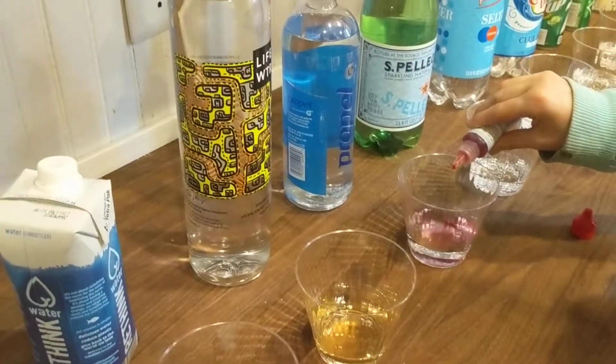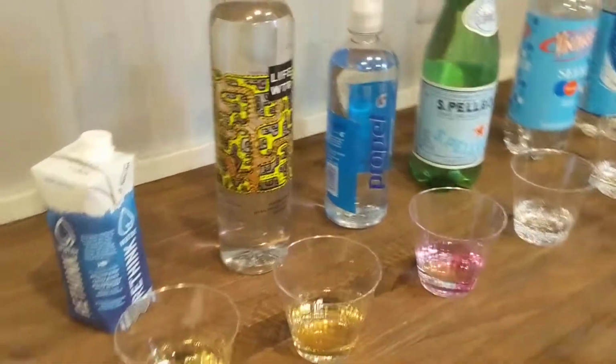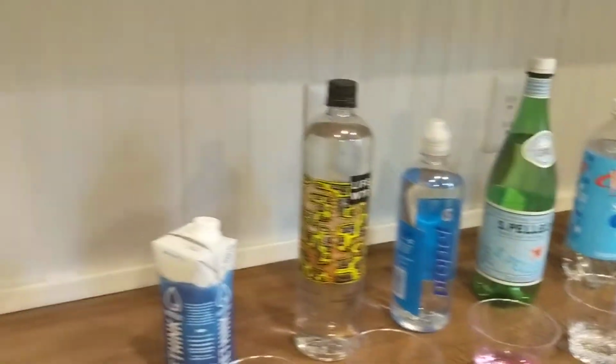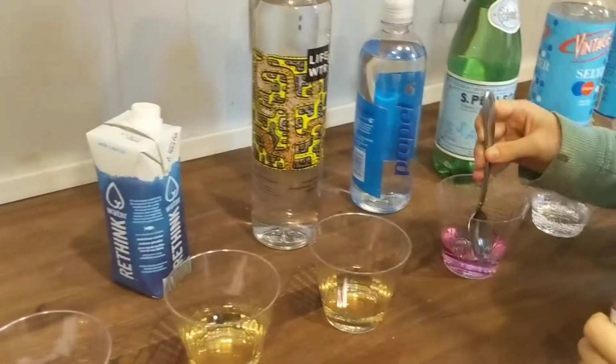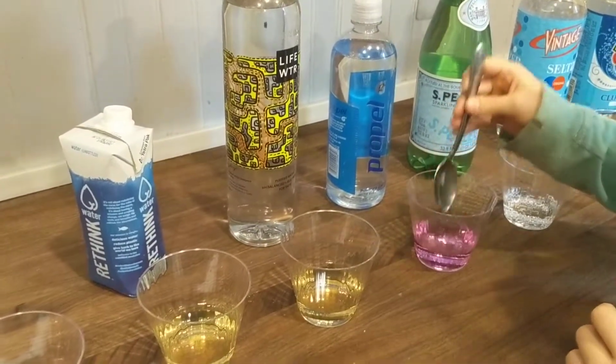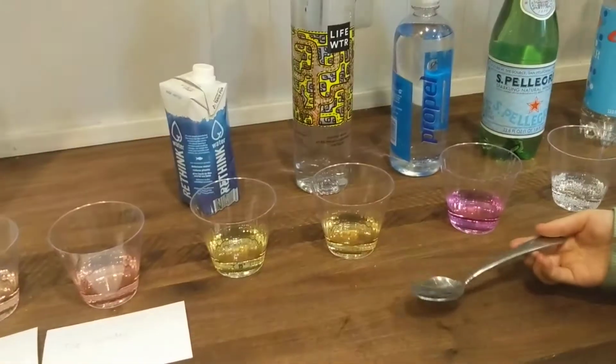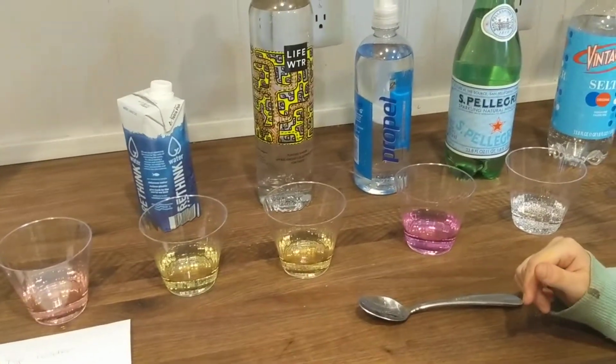2, 3, 4, 5. Ooh, wow, look at that one. I like that color. It's pretty purple. All right, so let's go ahead and stir that in there. Ooh, it's a shiny magenta. So it's super alkaline, huh? Mm-hmm.